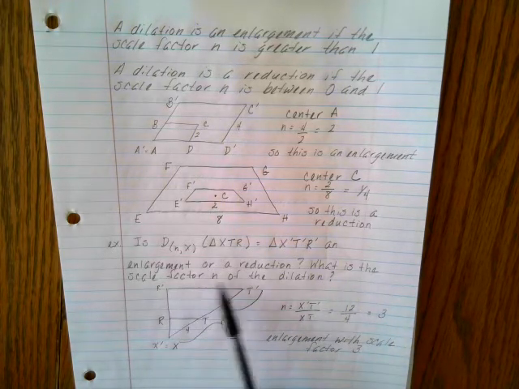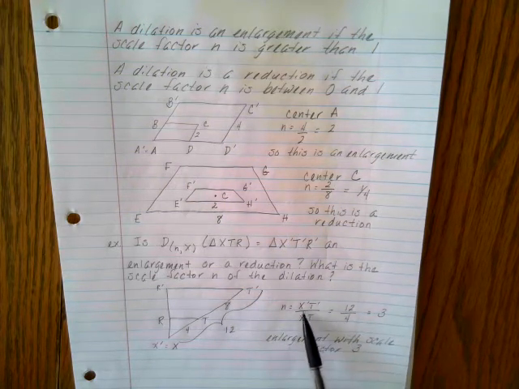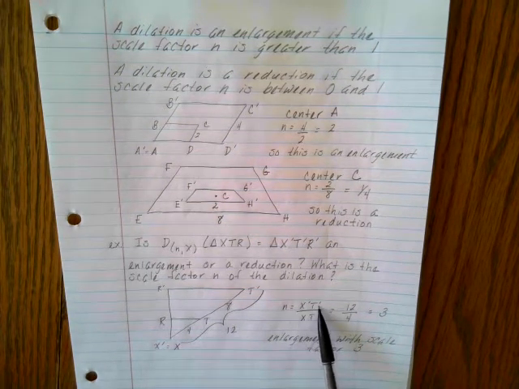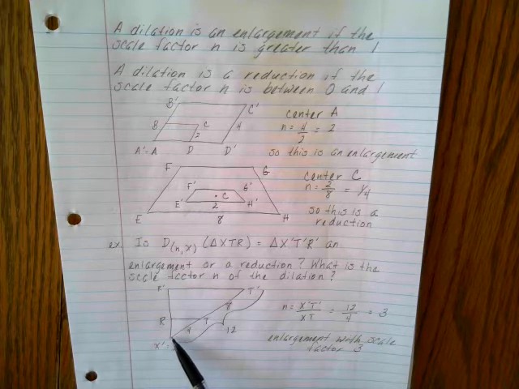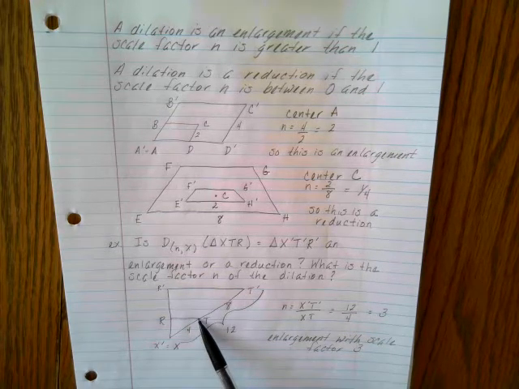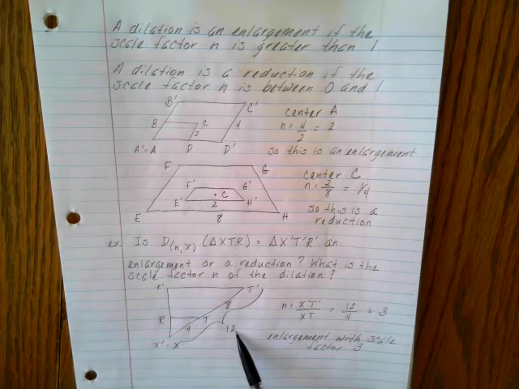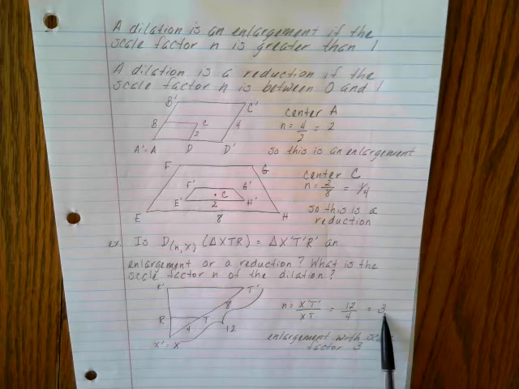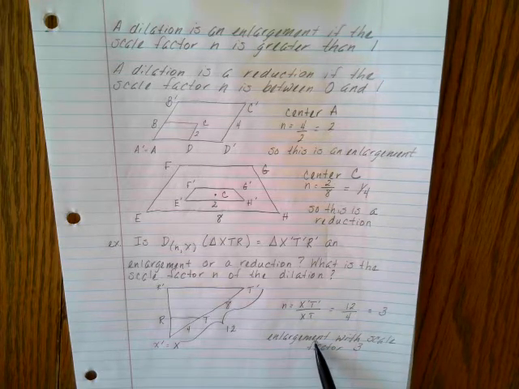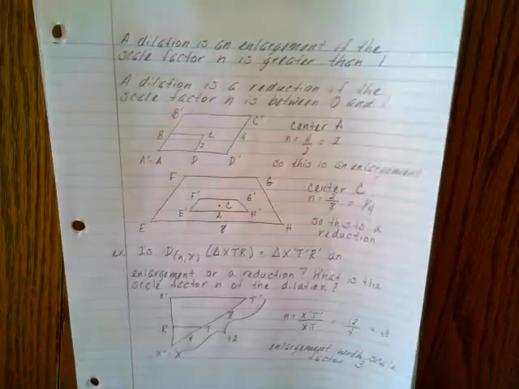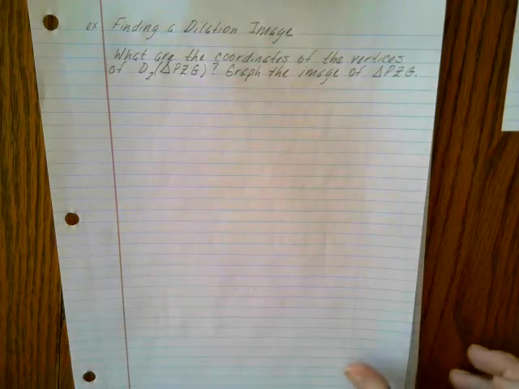So what is the scale factor n of the dilation? All right, so the new X prime, T prime, I've got 4 from here to here and 8 from here to here. So to get the total distance, I have to combine them, and it's going to be 12. So I'm going to get 12 over 4, which is 3. So it's going to be an enlargement with a scale factor of 3. Okay, if you have questions about that, just let me know. Let's look at the next example.